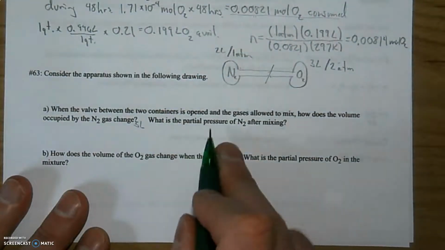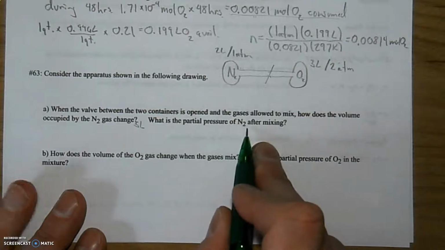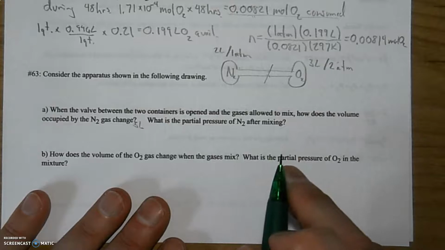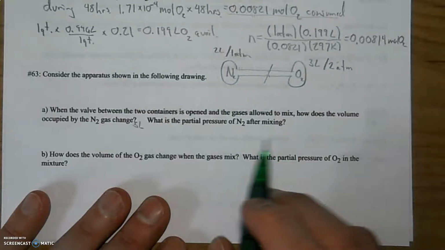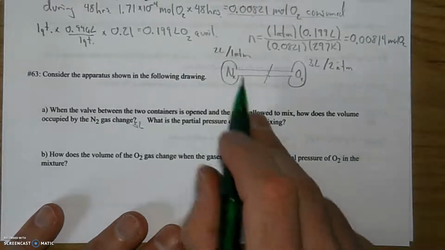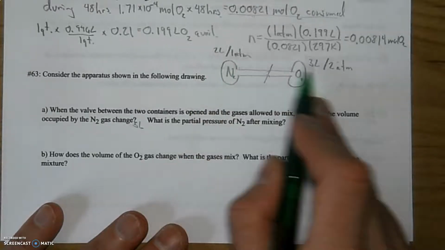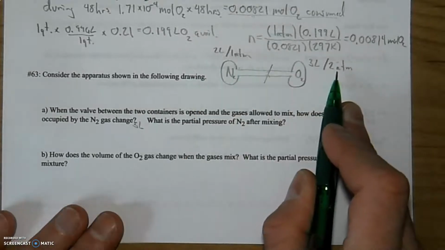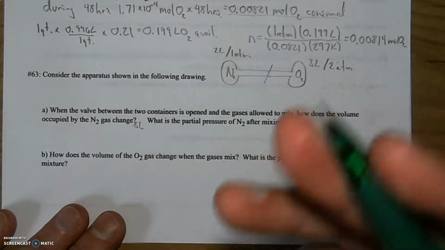What is the partial pressure of the nitrogen gas afterwards? So interesting how we're going to look at this one here. This is a little bit of a different question as far as how we're going to approach it. We know the initial conditions. What are the after conditions? So this is maybe a little bit misleading based on how I set this up.